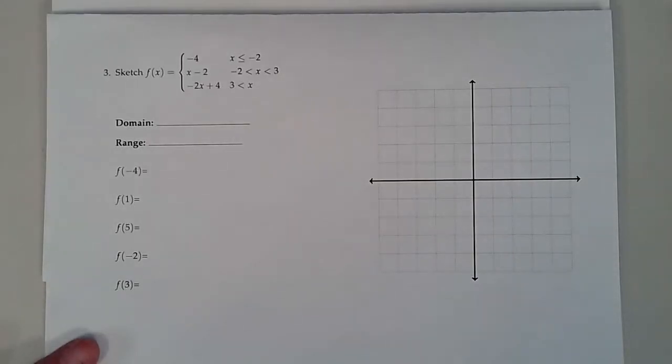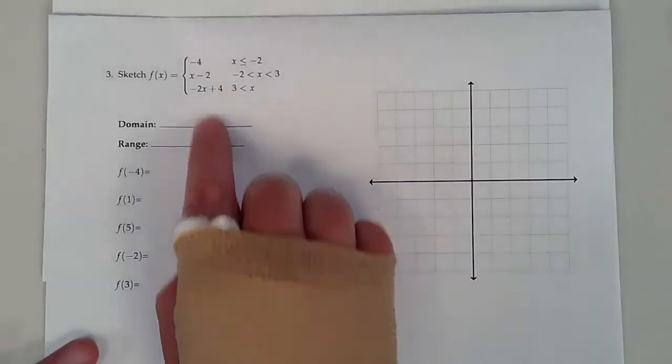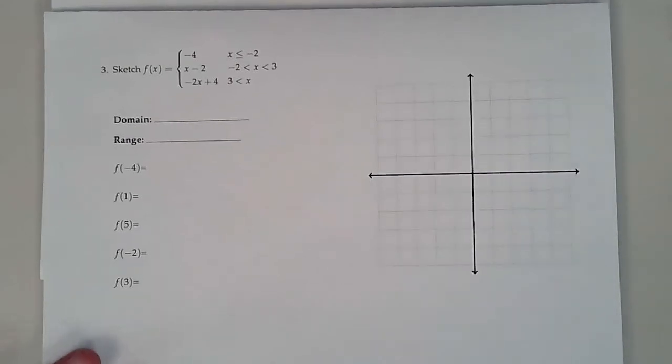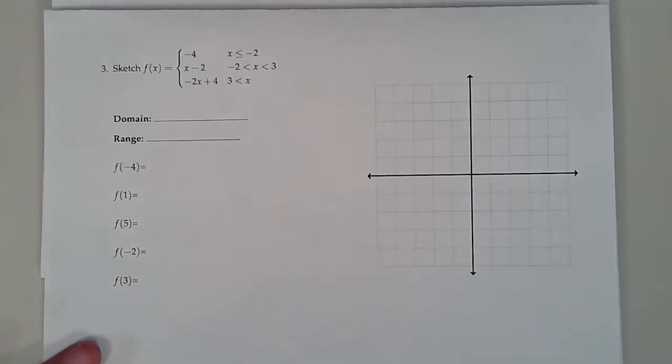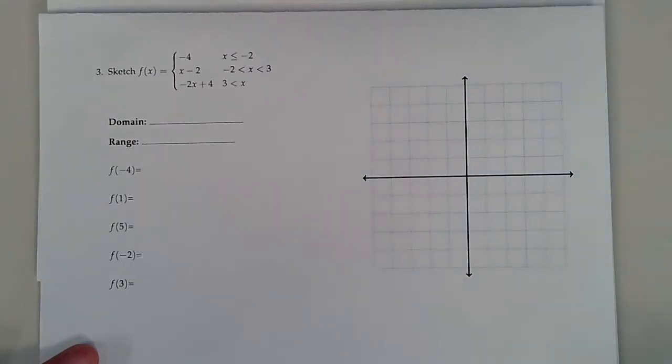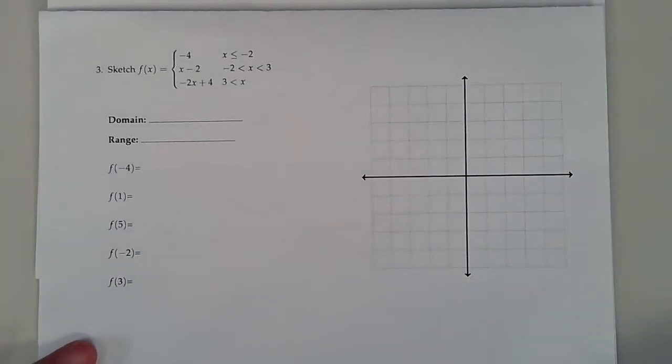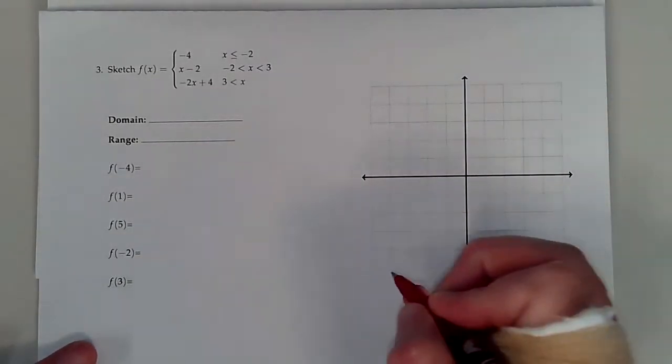This piecewise function has 3 different parts to it, and we're still going to use that same process even though we've added another part. And so that process is extendable for however big your piecewise function is. As always, we're going to start with the domain and work on putting in those fence lines.